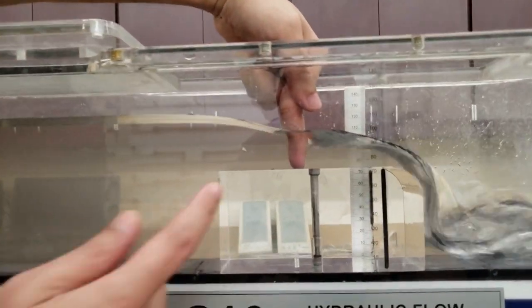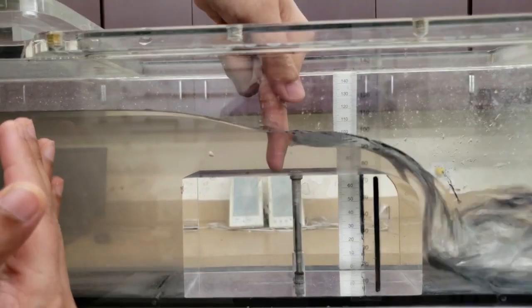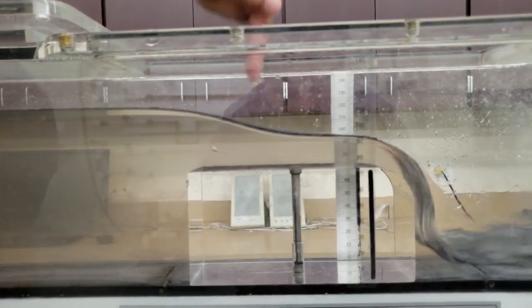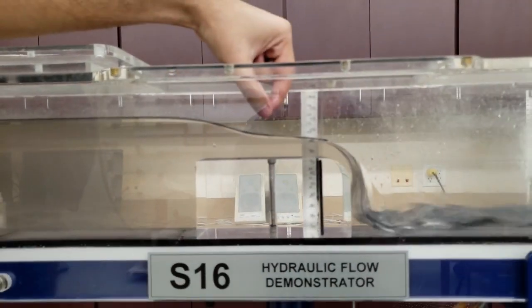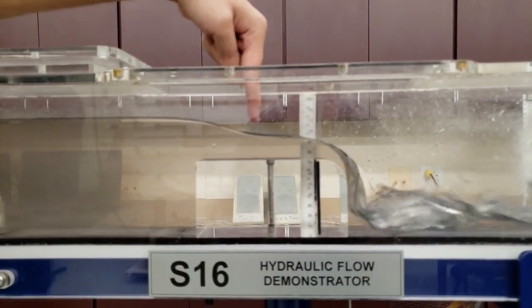Okay, so after the structure we have supercritical flow, and before the structure we have subcritical flow. So the streamline is converging and then diverging. Here this depth is called the critical depth.